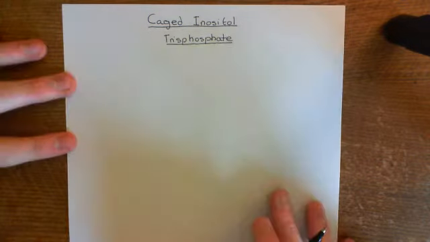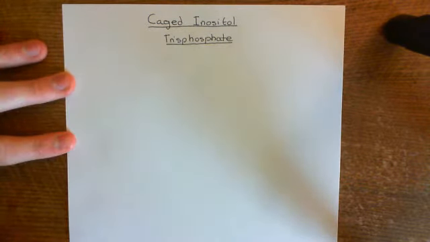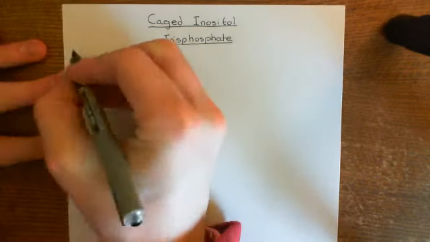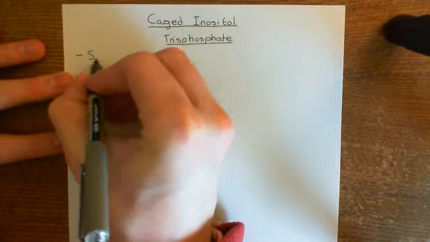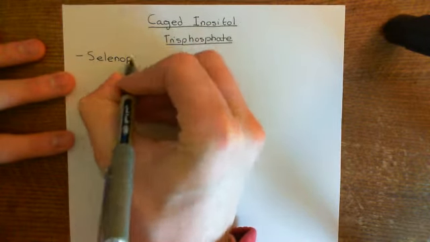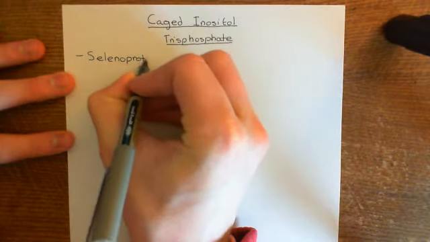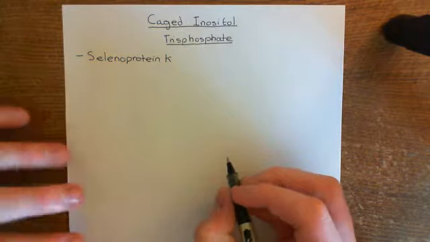Right, so let's now talk about the example problem, and then we'll talk about caged IP3. Basically what they did in this paper is they knocked out a protein known as selenoprotein K. Now selenoprotein K is a protein that is within the membrane of the endoplasmic reticulum.